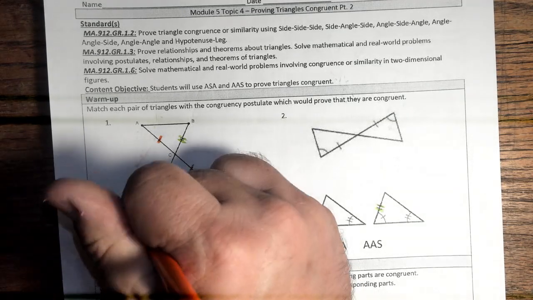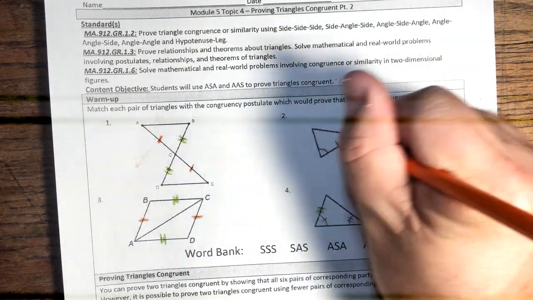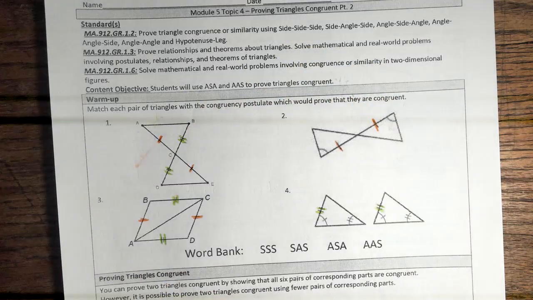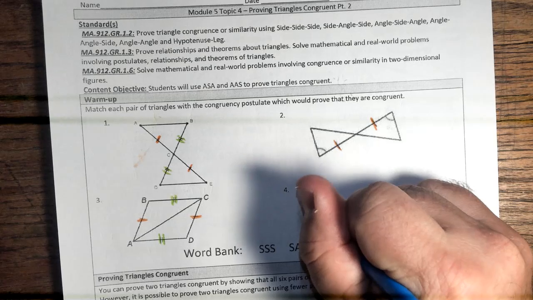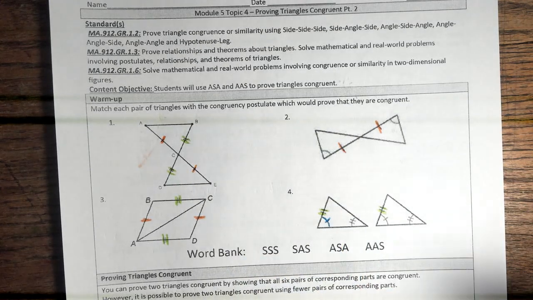Let me go back with my one here. Notice when you can make a bigger angle, you'll see the arc has one of these too.